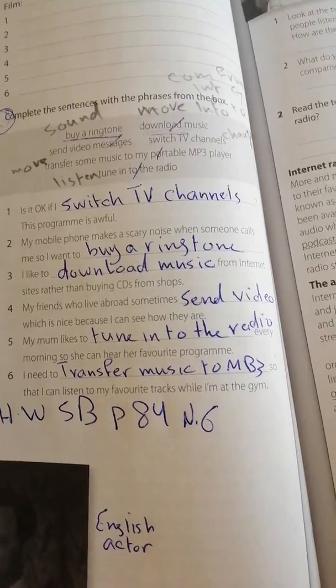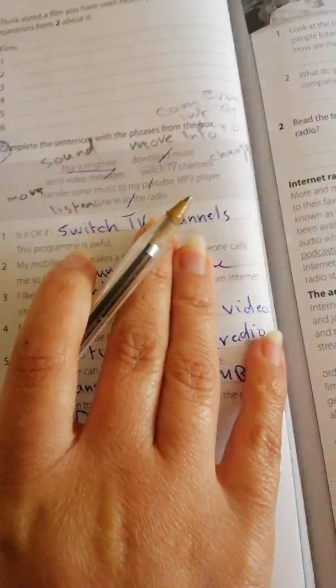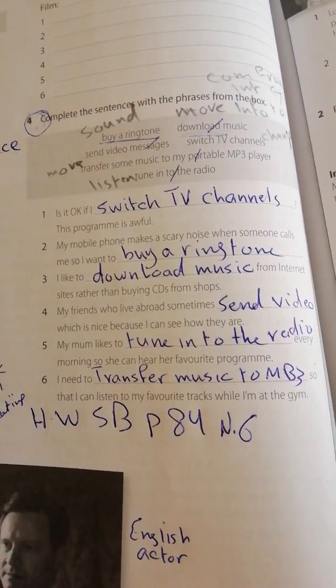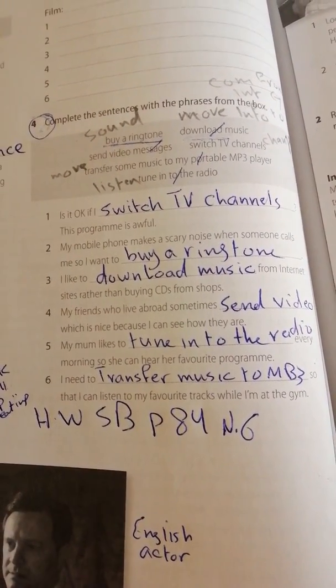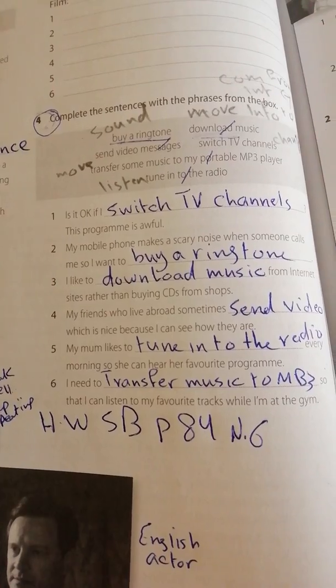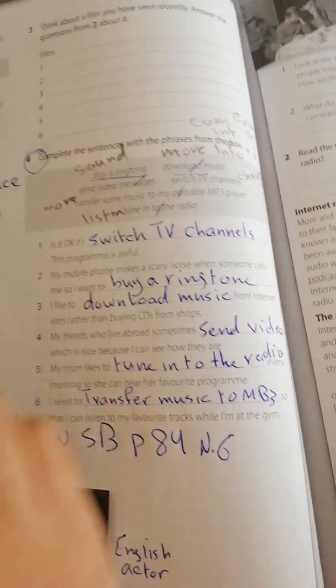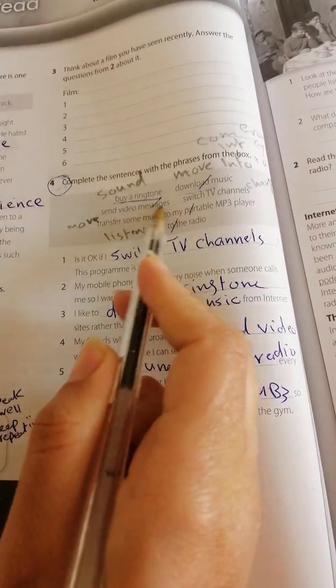What is the meaning of download? It means to move information from the internet to your computer or to your phone. You download music, you download videos, you download what else? Pictures, you download films.